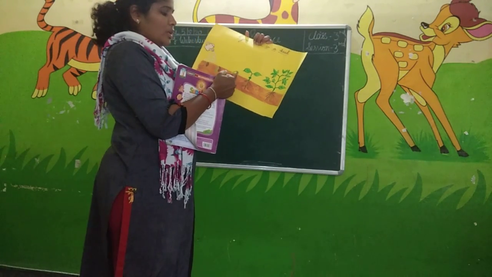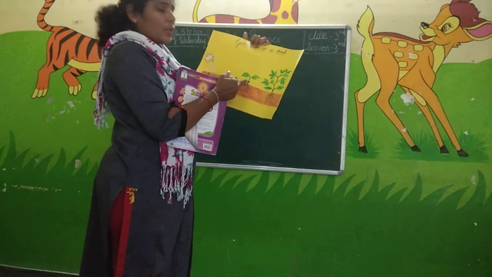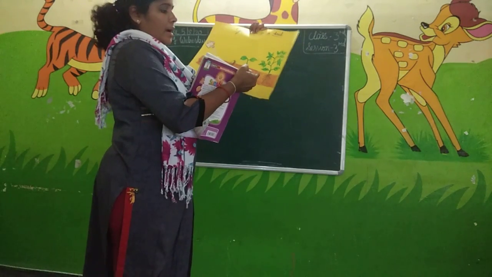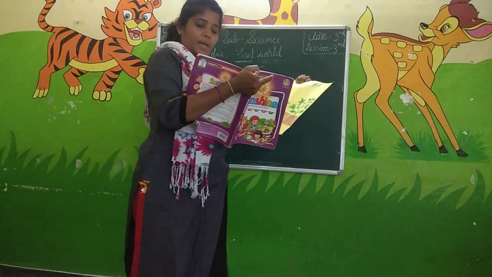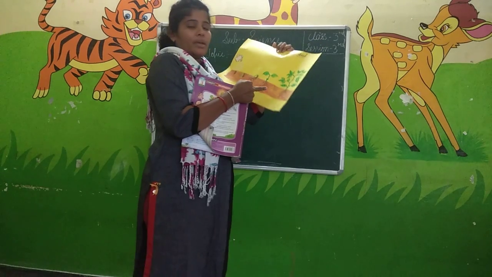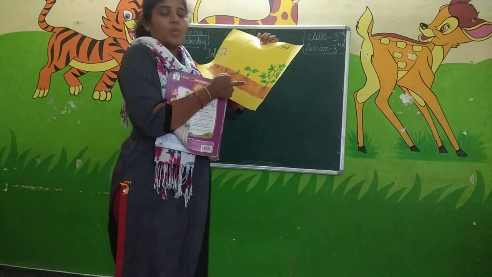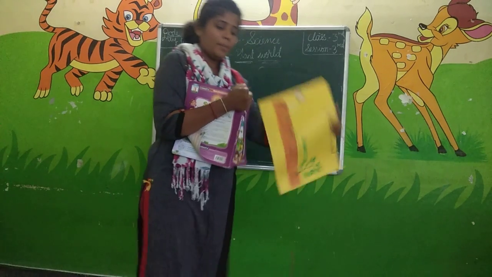Above the soil, the cotyledon of the seed will split and it will start growing as leaves, and after that it will grow into a plant. When the soil is moist, and it gets the proper amount of sunlight, air and water, then it grows into a plant.